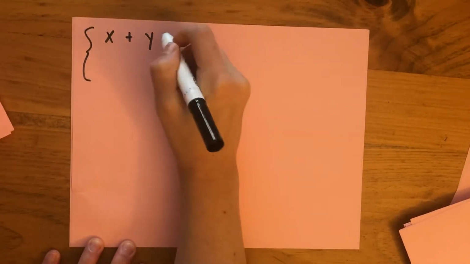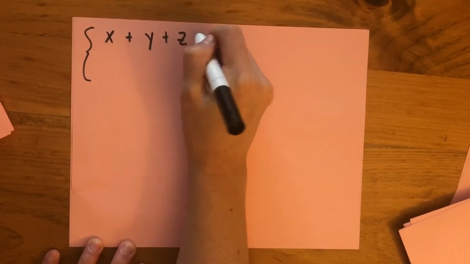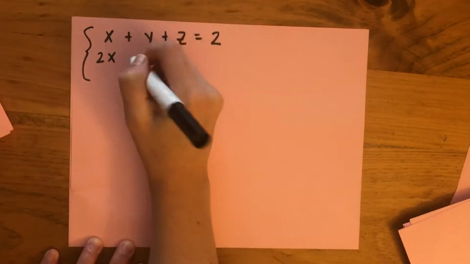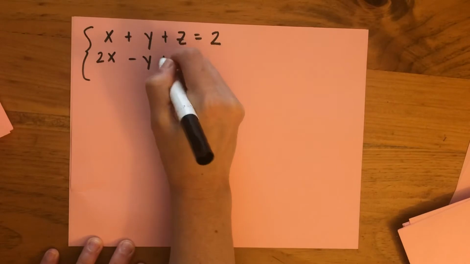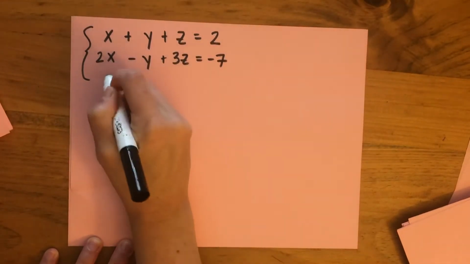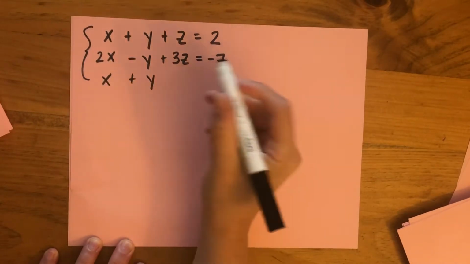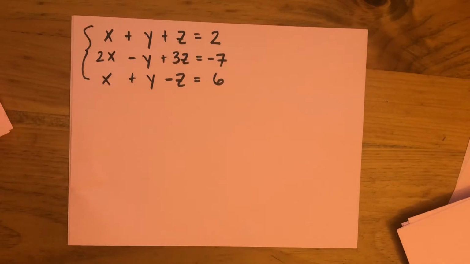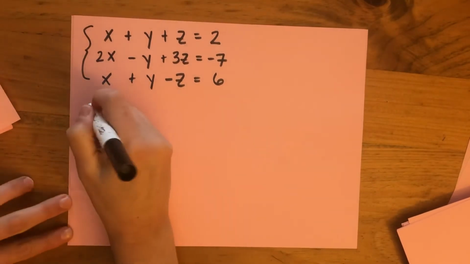x plus y plus z equals 2. 2x minus y plus 3z equals negative 7. And x plus y minus z equals 6. All right, so the first thing we're going to do is write our augmented matrix.